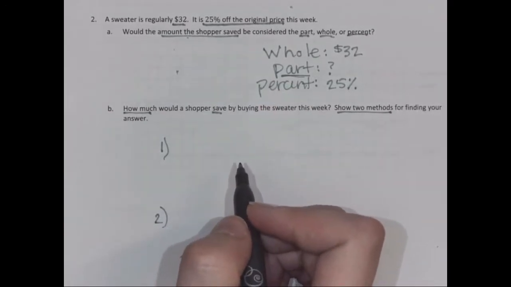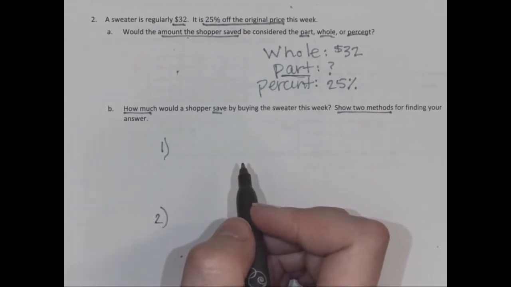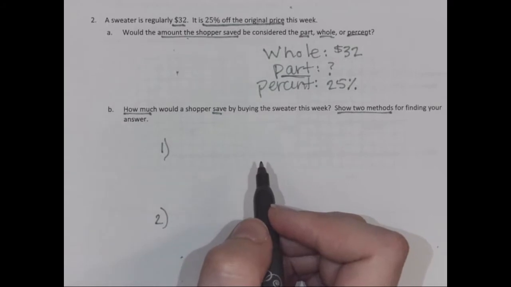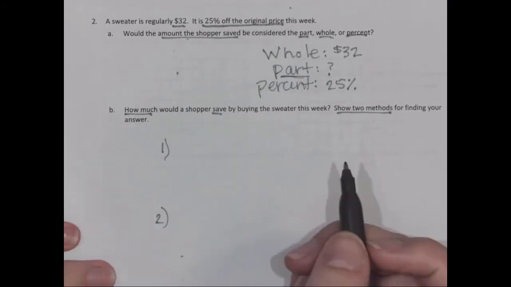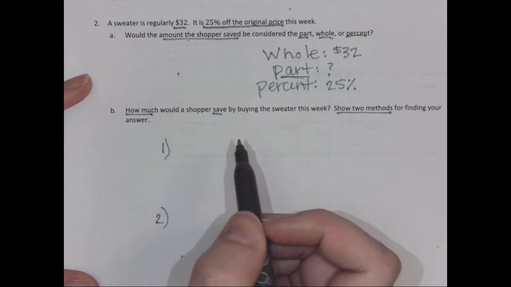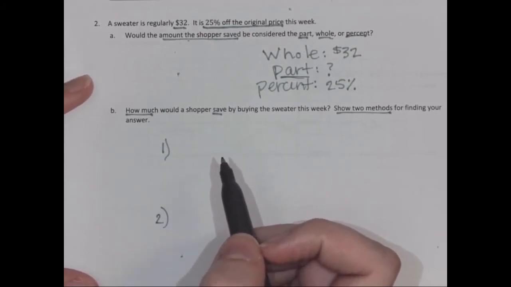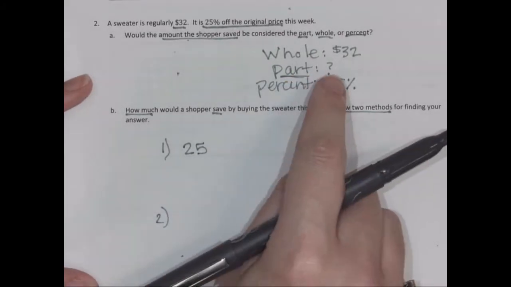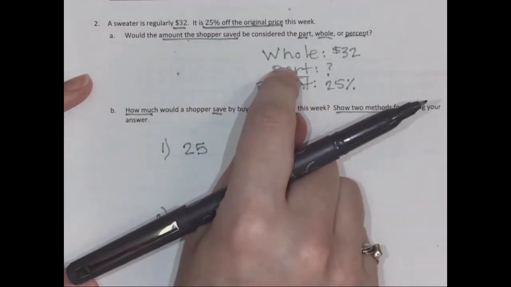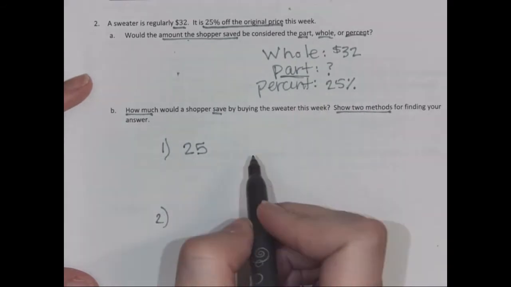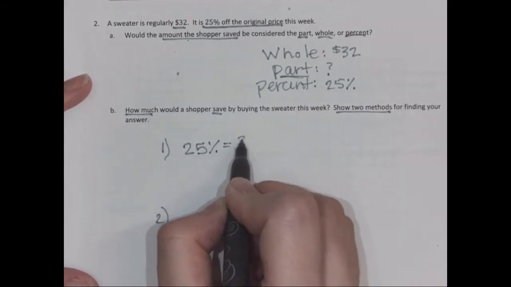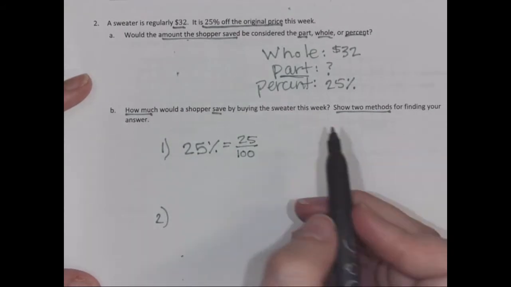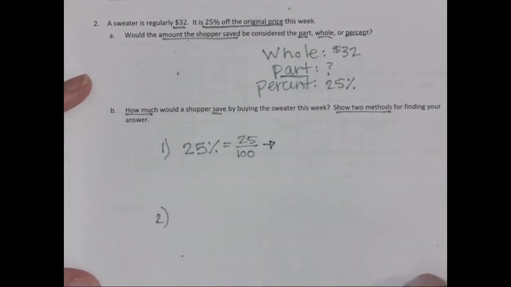What can I do to solve this problem mathematically? Yes, use a fraction, right? And what fraction should I start with? I don't have the part, so I can't make a fraction out of the part and the whole. I can make a fraction out of the percent, which, like Julie said, is 25 out of 100. Can I simplify this? Yes. What can I write it as?